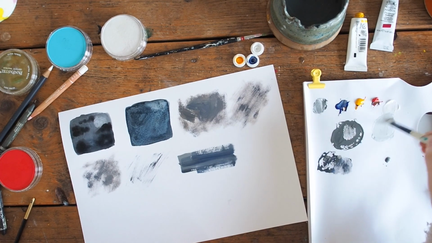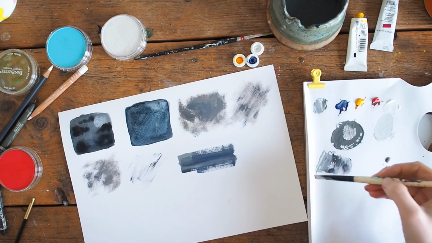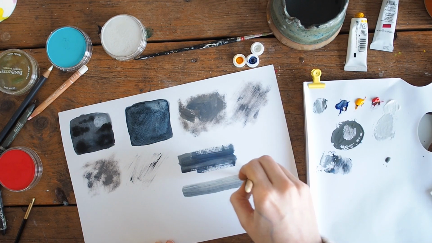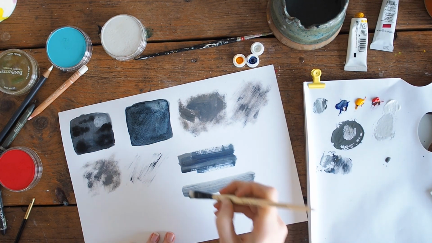It needs to be a bit wetter, and then a bit of dark blue on one side. That's quite nice, getting all the different tones in there.